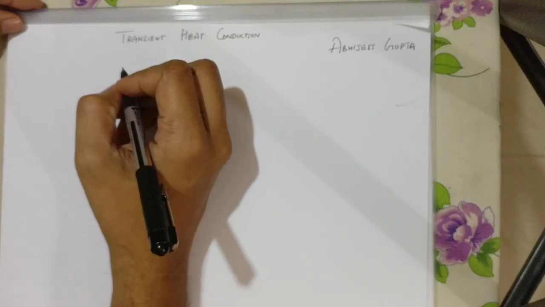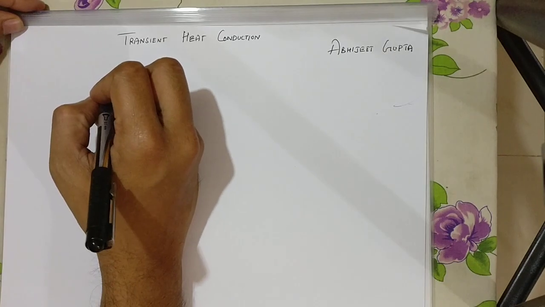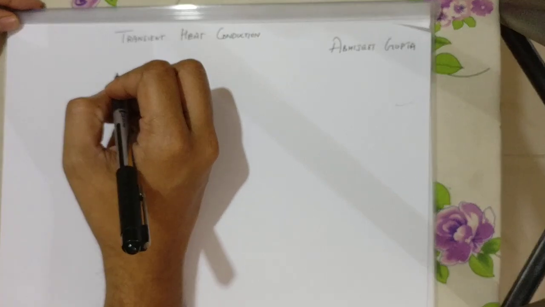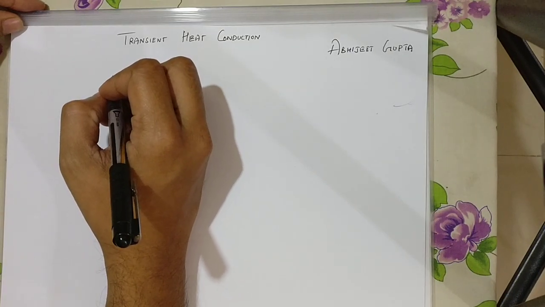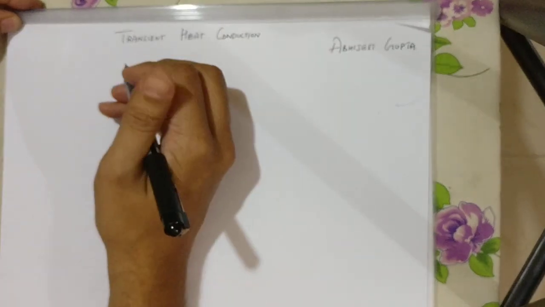So in the earlier chapters we have seen steady heat conduction. So let us focus from now on transient heat conduction. In real life most of the problems will be related to transient only. So it's very important to know what transient heat conduction means. So heat transfer due to conduction is varying with time.